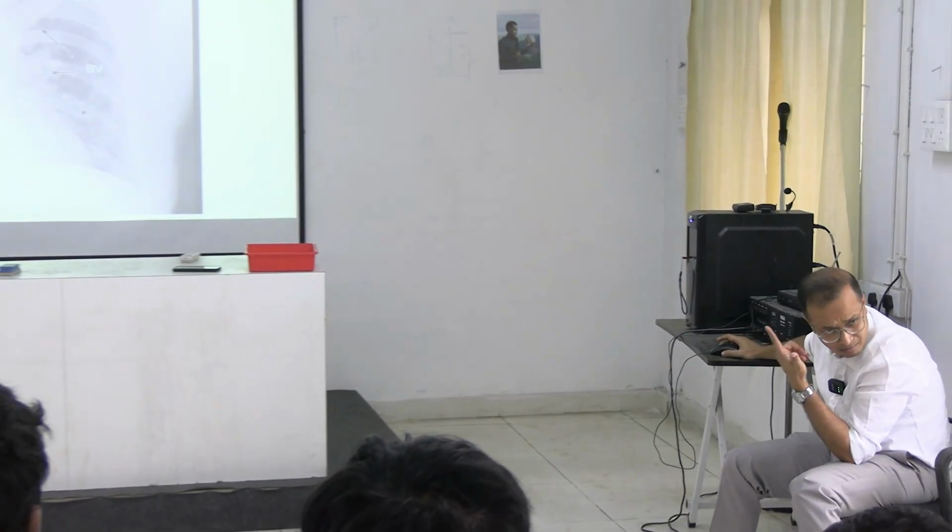So, I will be identifying the borders of the heart. Today, we learned these borders of the heart. How many borders have we learned? Four borders are there: superior, right, inferior, left.